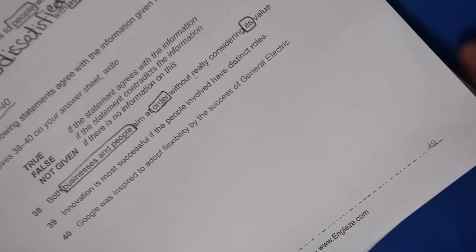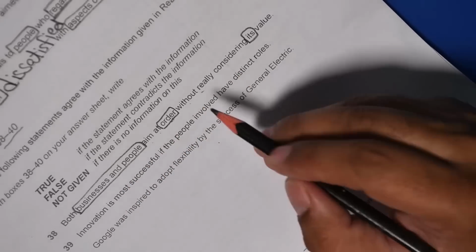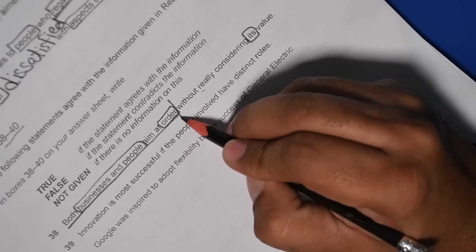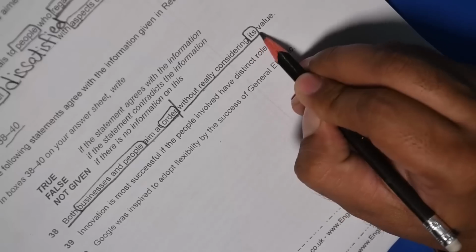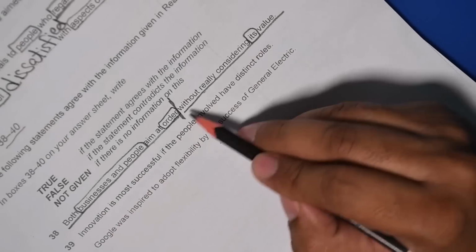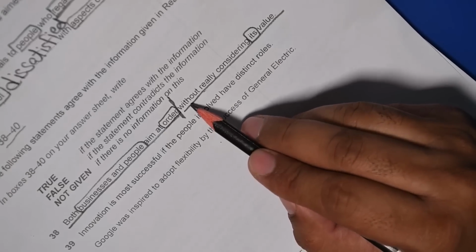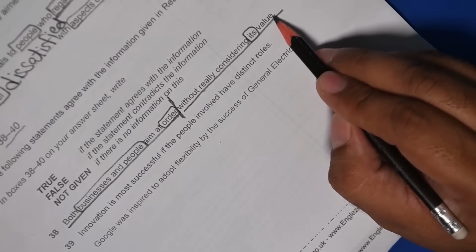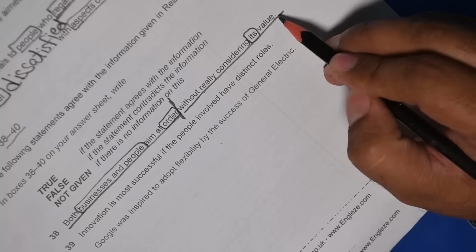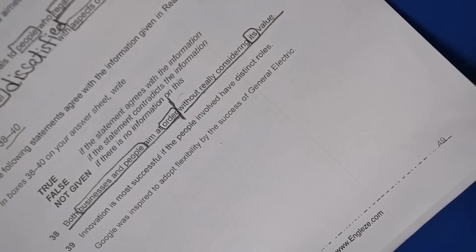Once again, let's read the question. Both businesses and people aim at order without really considering. Now this is the clue sentence, and this is the decisive statement. I told you to divide it into 2 parts, the clue statement and the decisive statement. This statement decides: if it is without really considering its value, then it is true. If it is with considering its value, then it's false, and if they don't mention with or without, then it's not given.